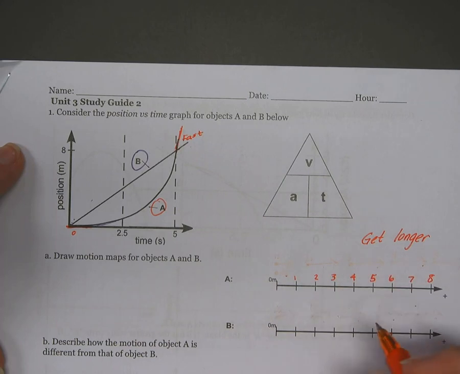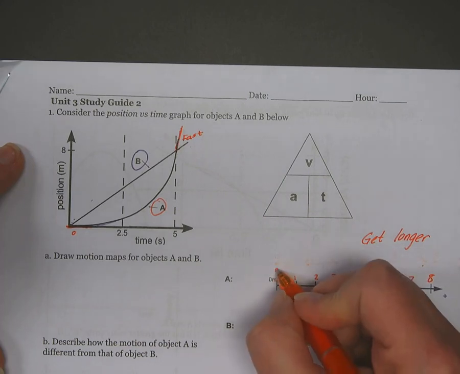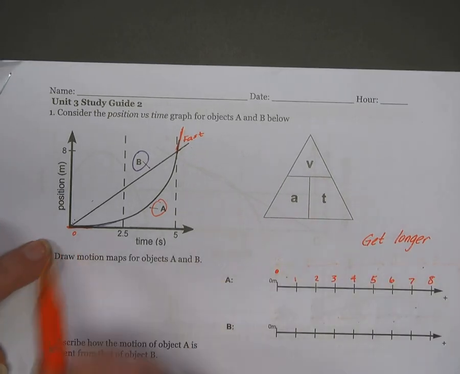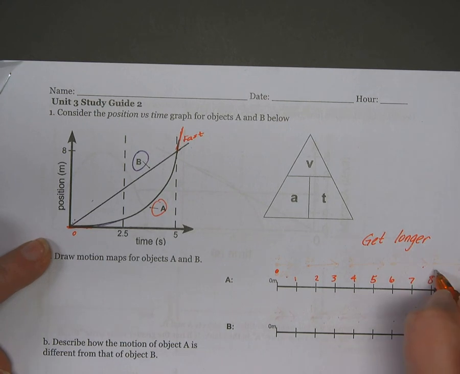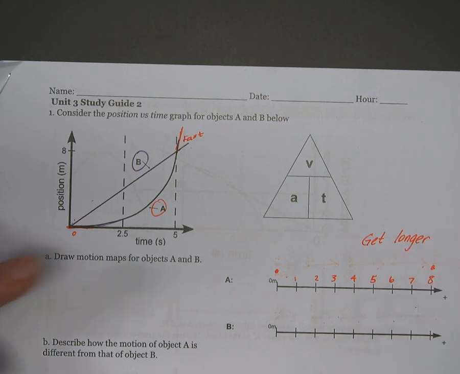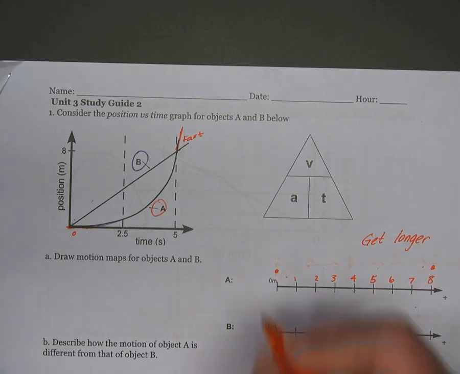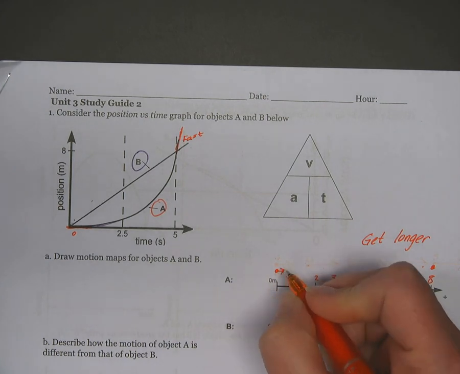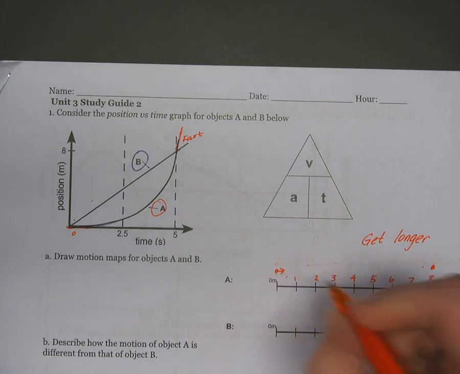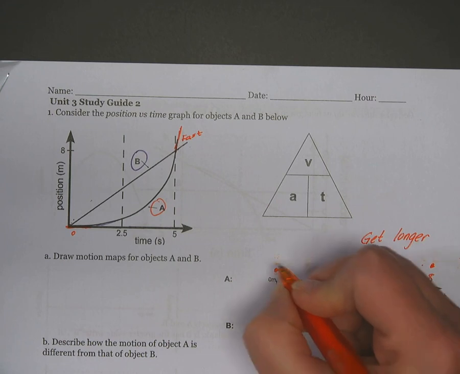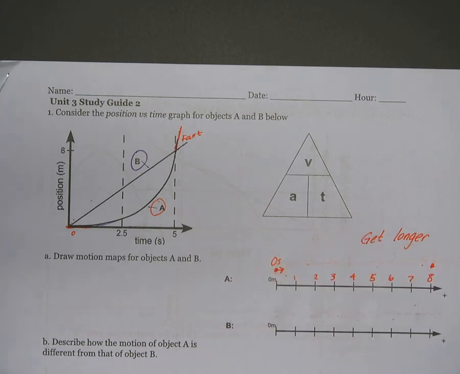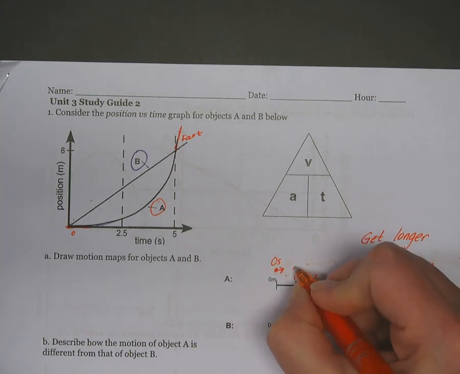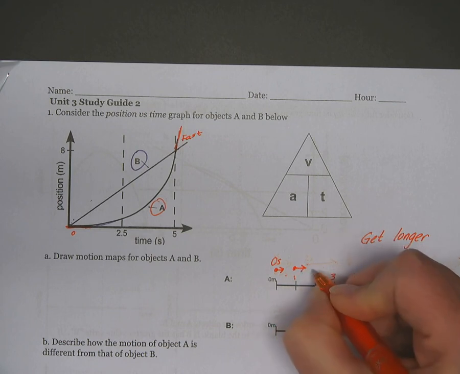And what you need to do is start at 0 meters in 0 seconds, and you're going to end at 8 meters. And you're going to have a little tiny baby arrow at 0 seconds. And then your arrows are going to be getting just a little bit longer.